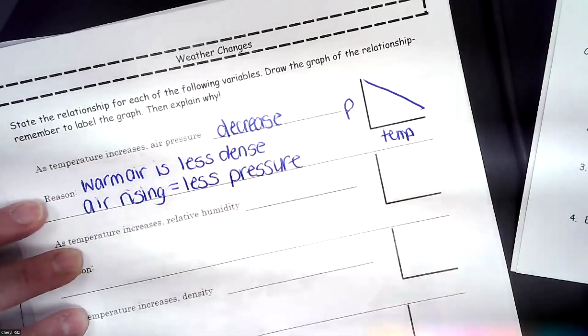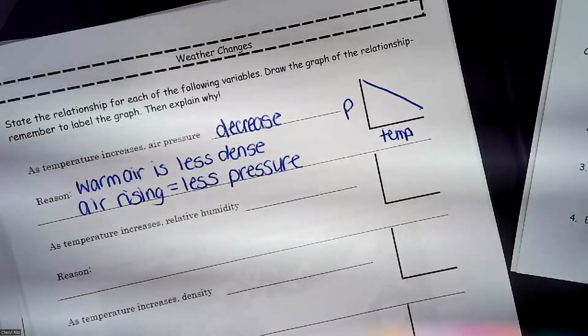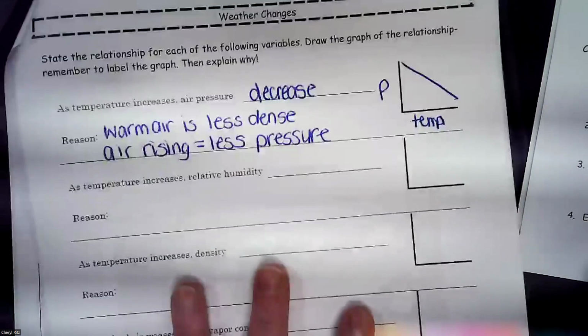So you have 5 things to do. Each one will be 3 points. You get 1 point for telling me if it increases or decreases, 1 point for completely doing the graph, and 1 point for giving me the reason. Tonight's homework is worth 15 points.